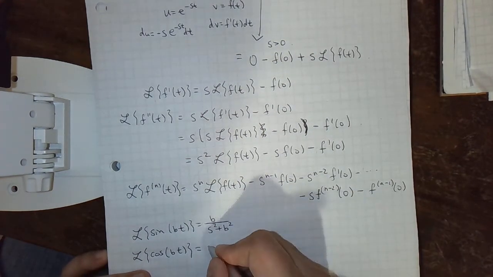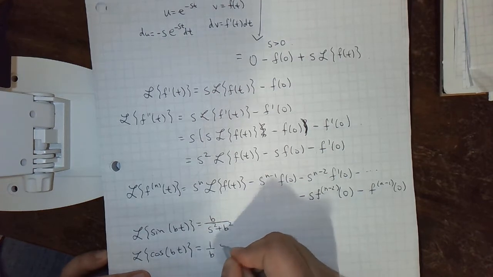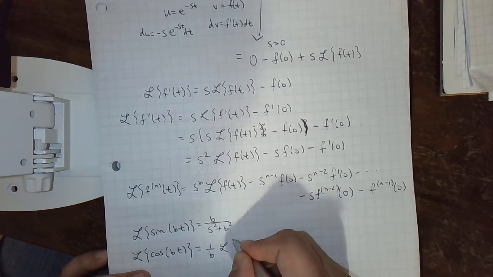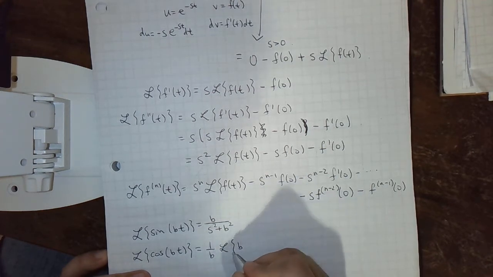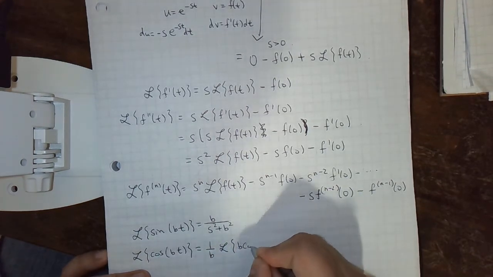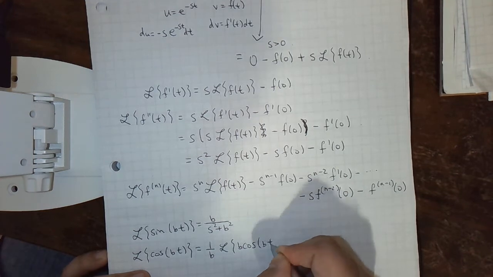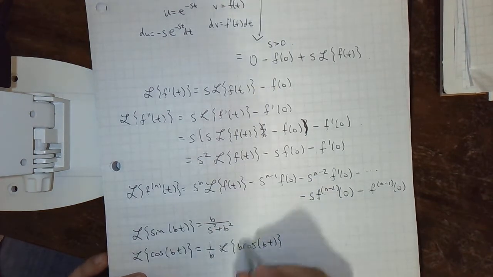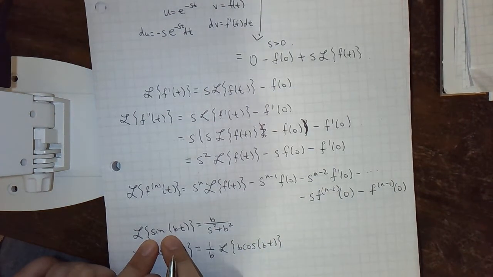I'm going to write this as, Laplace transforms are linear, so if I put a constant out here, I can multiply, basically I'm multiplying by b and 1 over b, but I can pull the 1 over b out here. And then, what is this? This is just the derivative of sine bt.